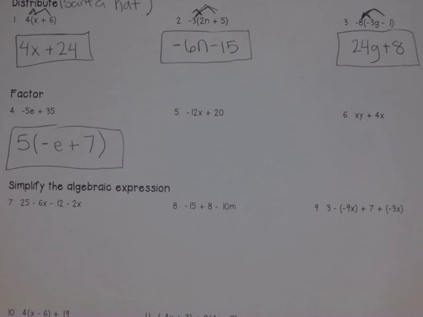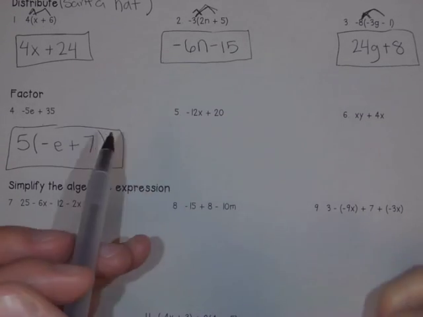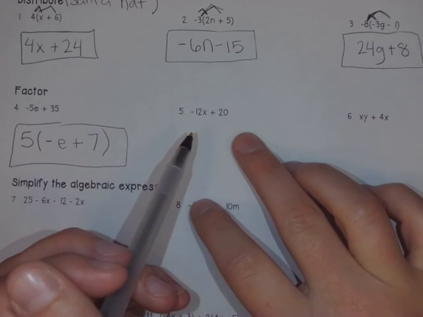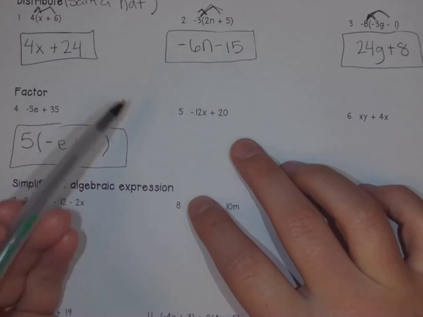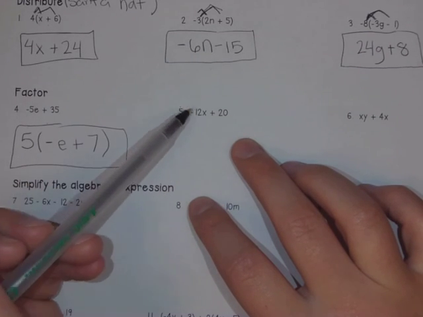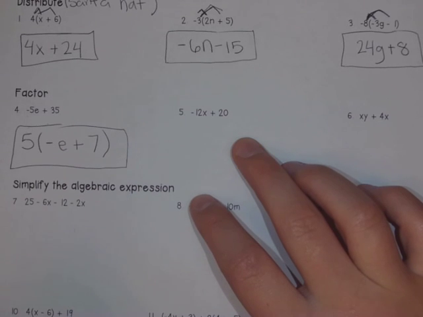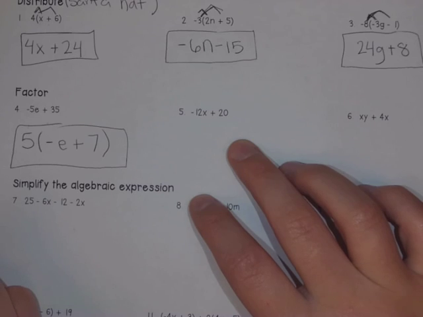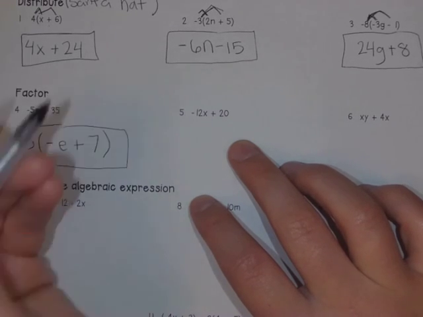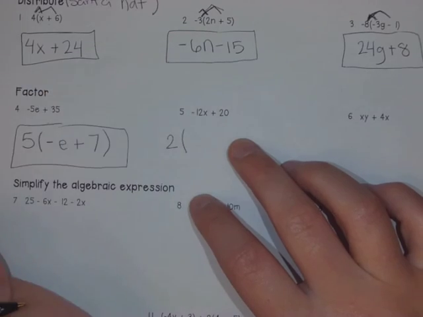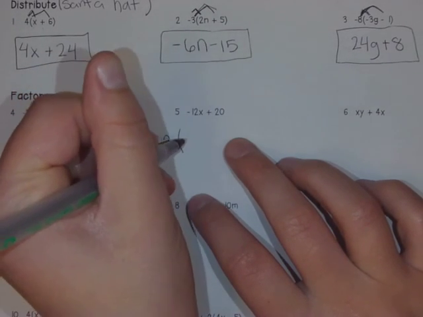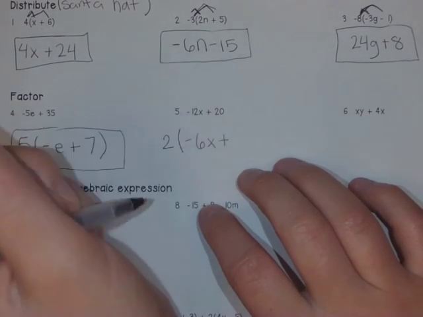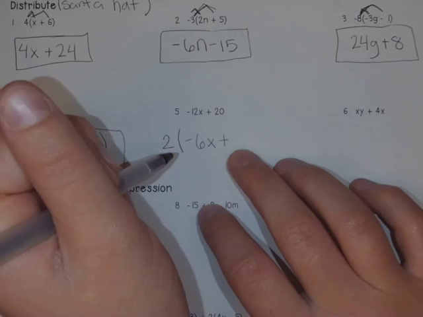Okay, -12x plus 20. Same thing, it doesn't have the negative in common, but it doesn't have a 12 in common either. So let's think of the biggest numbers that go into 12. I can tell you right now 6 goes into 12, but 6 does not go into 20. Okay, 6 times 2. So 2 goes into both of these, so let's try 2. 12 divided by 2 is -6x, plus 20 divided by 2 is 10.